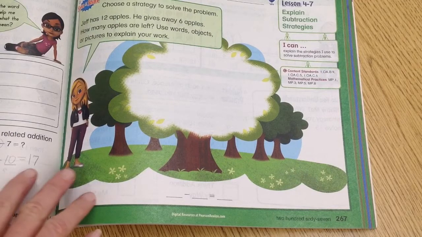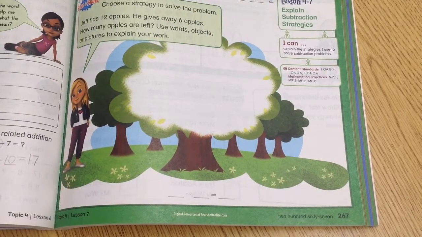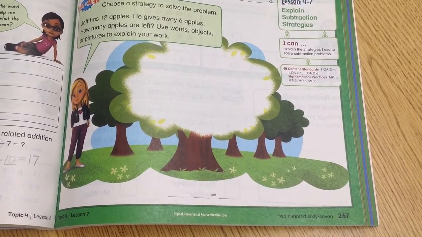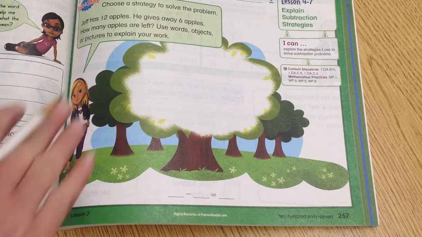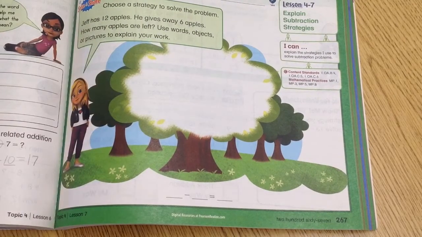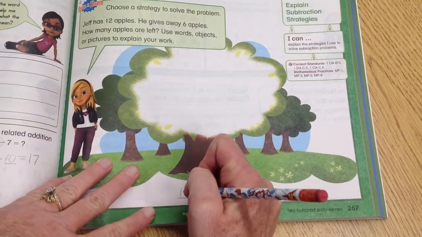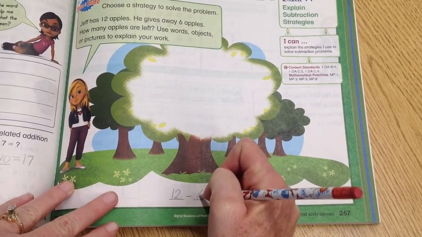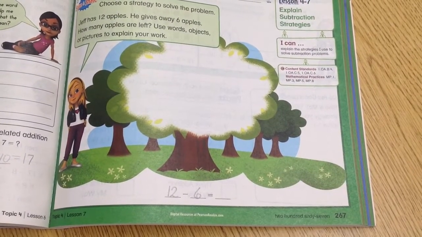On page 267, it says, Jeff has 12 apples. He gives away 6 apples. How many apples are left? Use words, objects, or pictures to explain your work. So, I start at the top. Jeff has 12 apples, so he starts with 12. He gives away 6, so we're going to do 12 take away 6.